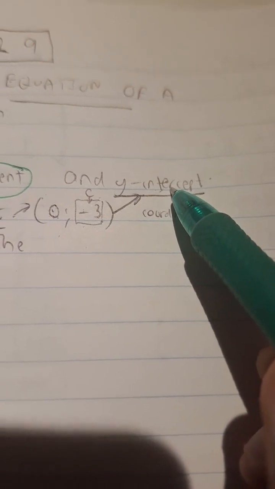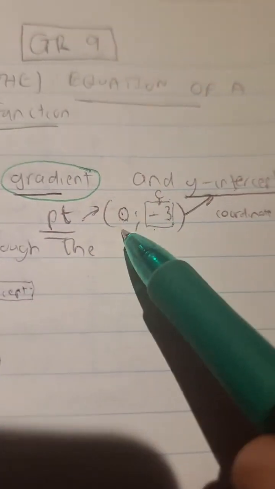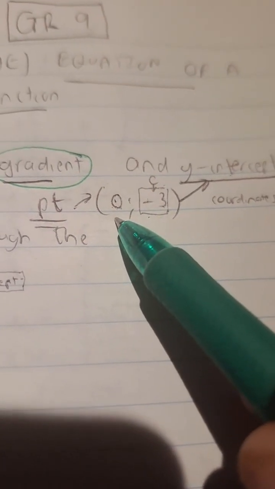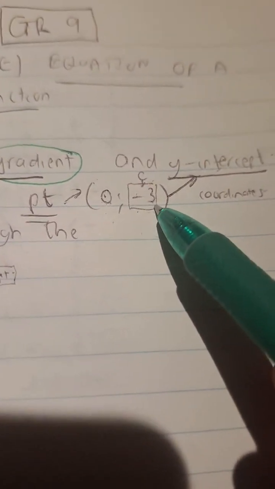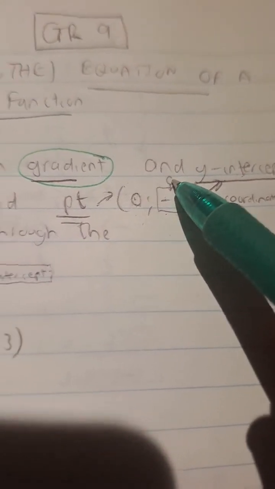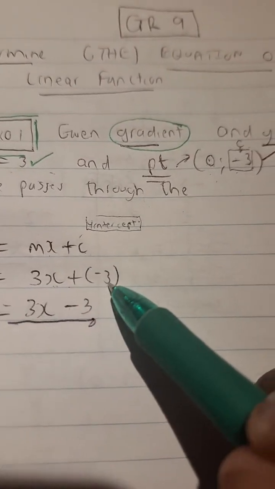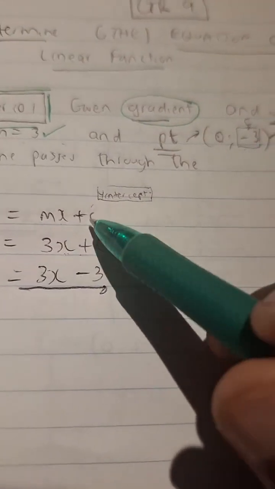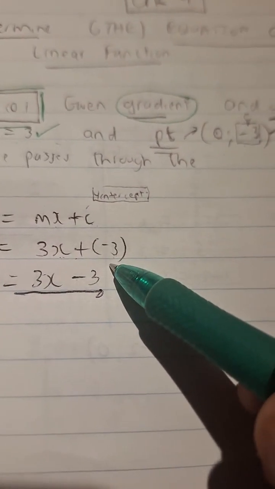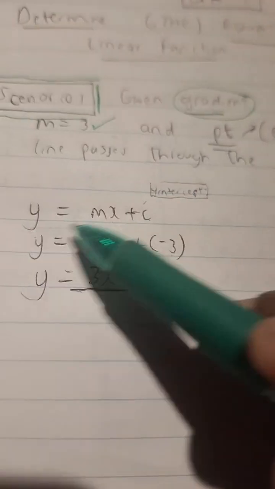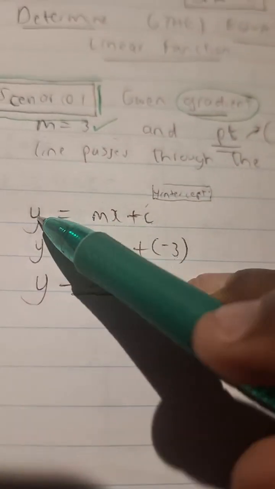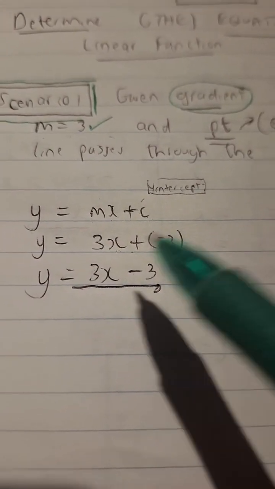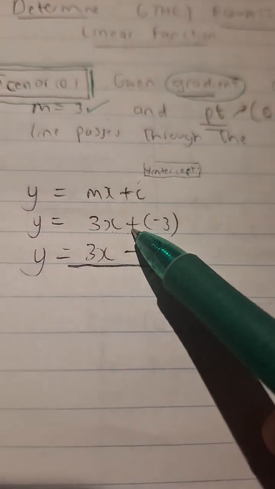Because we know where the y-intercept is: x is 0. And obviously the corresponding y value would represent the c value of our y-intercept, which we can simply substitute in the place of c in the general standard form equation of a straight line function, and then we simply simplify.